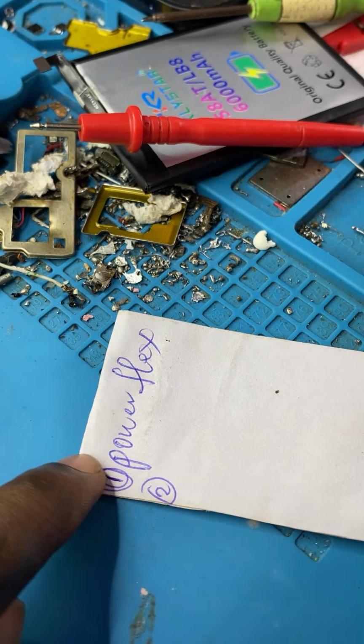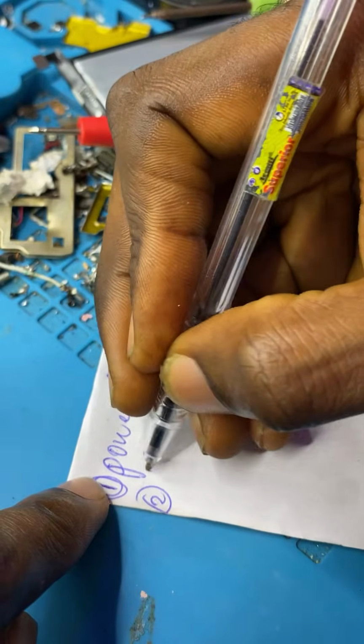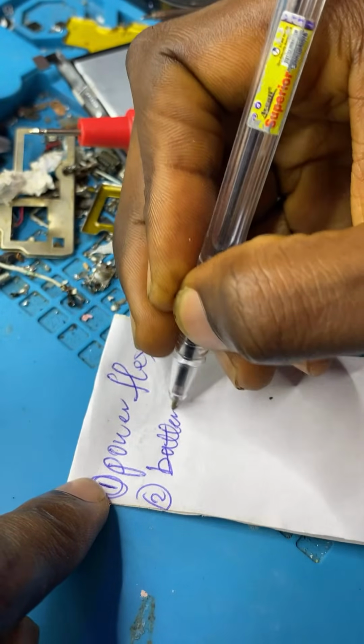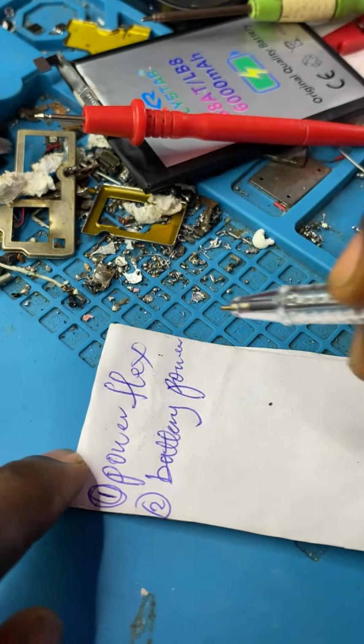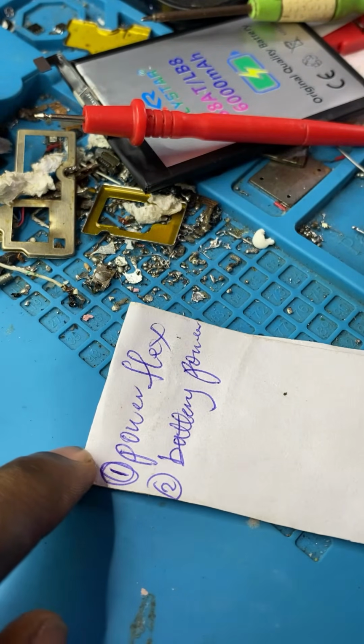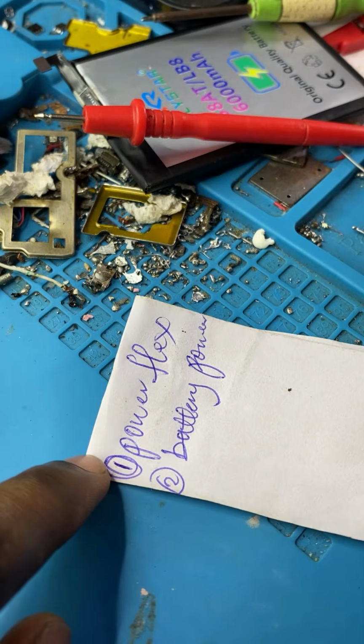Okay, number two is a fluctuation. You have to check the power. So let me just write the battery power. Make sure you check the battery power, very important. Check the battery power, whether it's fluctuating or not.